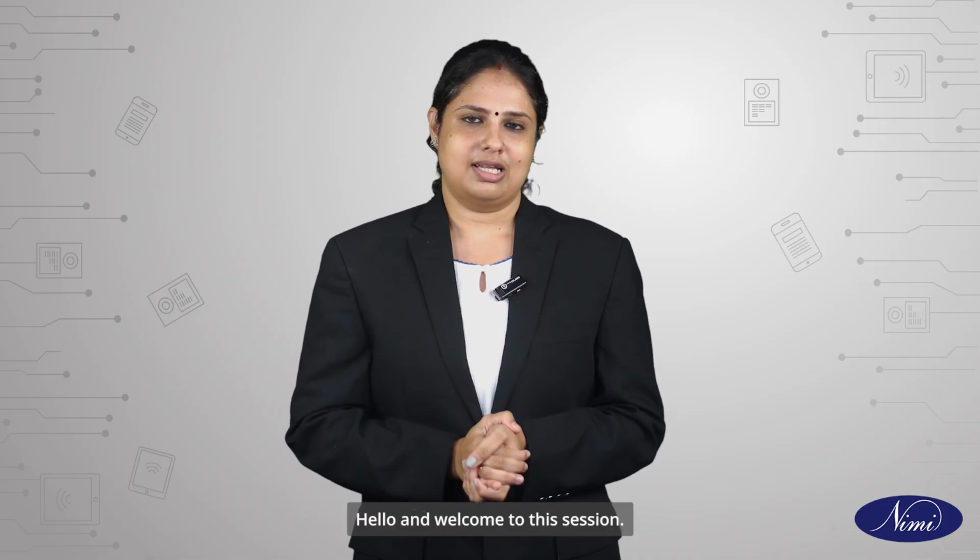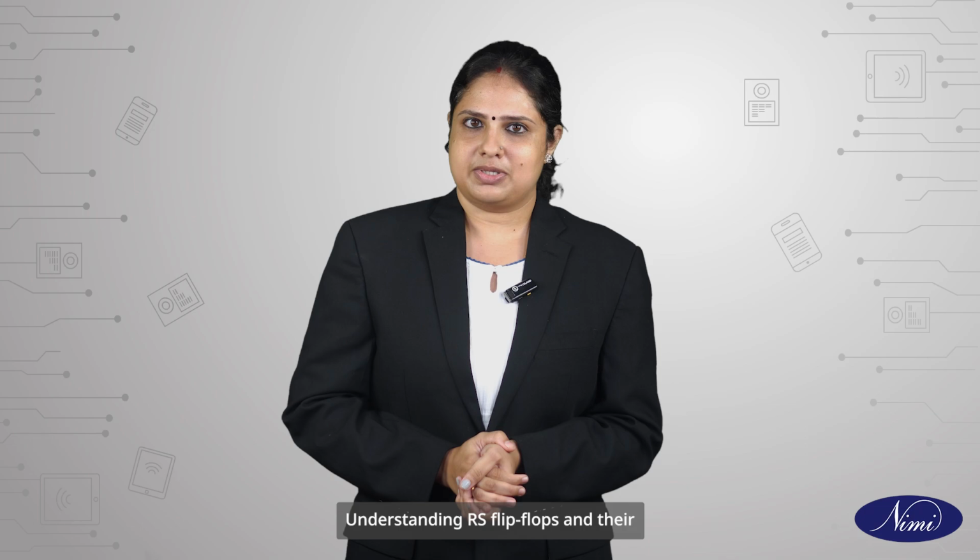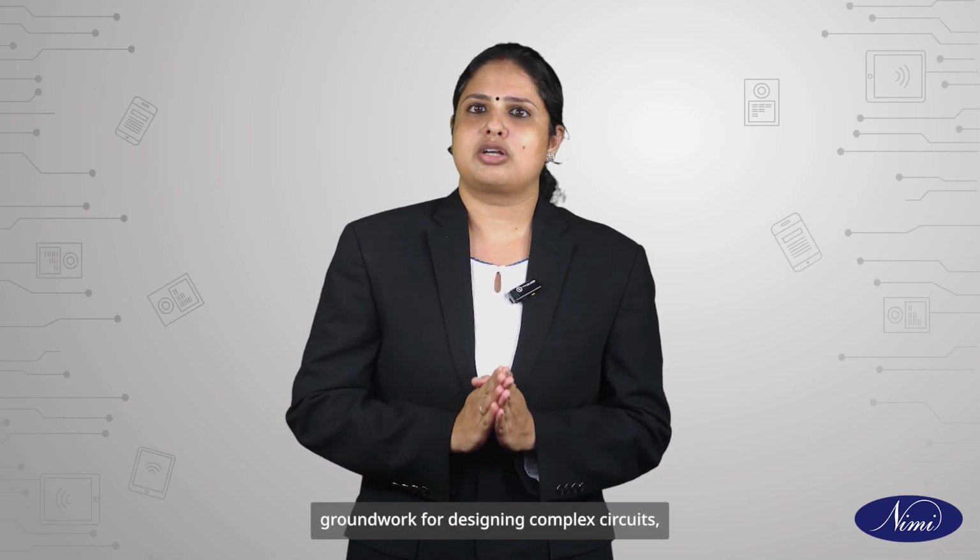Welcome to this session. Understanding RS flip-flops and their construction using IC 7400 is pivotal in grasping the backbone of digital circuitry. Mastering these fundamentals lays the groundwork for designing complex circuits crucial in various electronic devices, from timers to advanced computing systems.